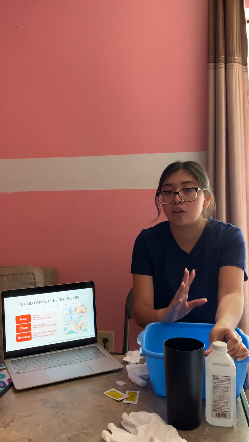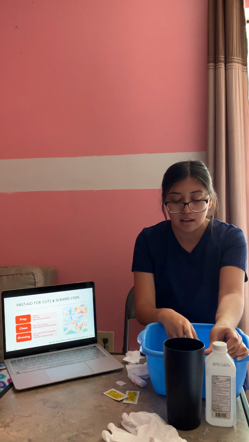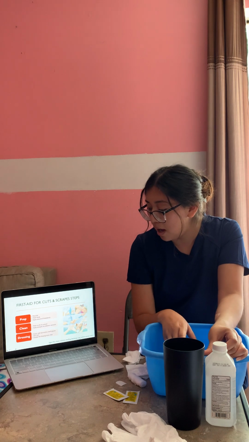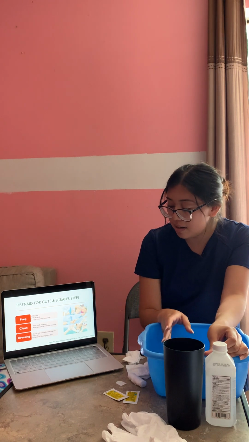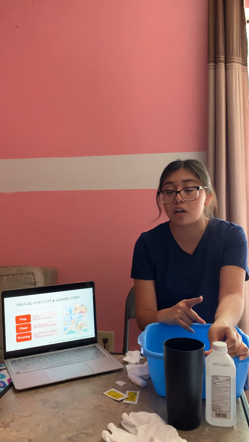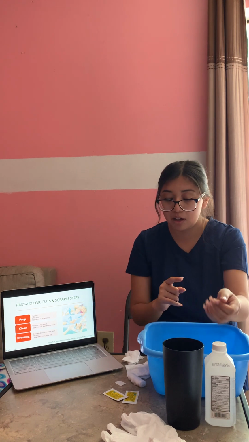If your wound does become infected, some signs will be pain, fever, redness or swelling, or discharge of pus. It can be a yellow or green color. So if you do have any signs of infection, make sure you seek medical help.